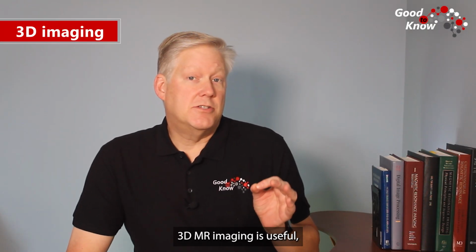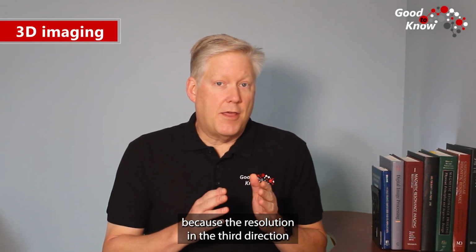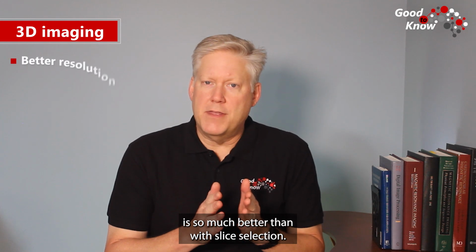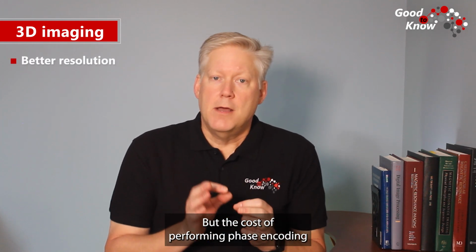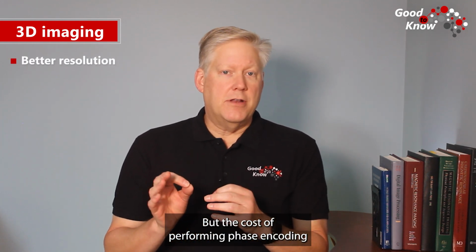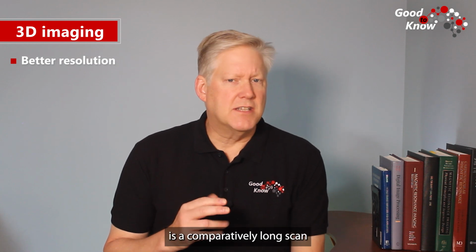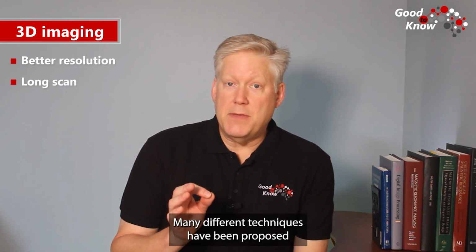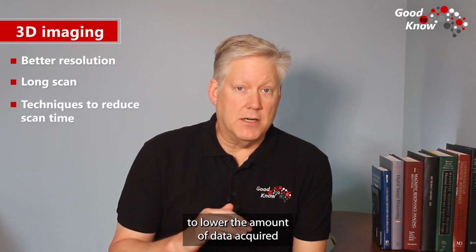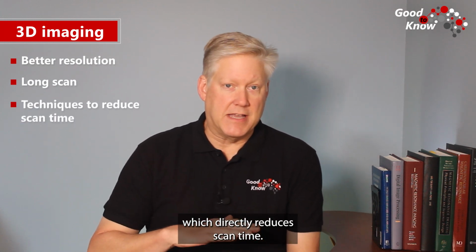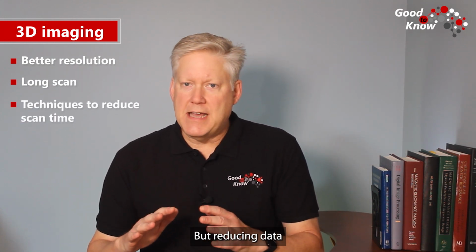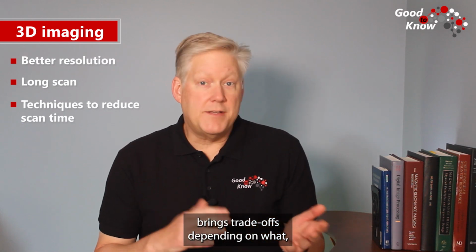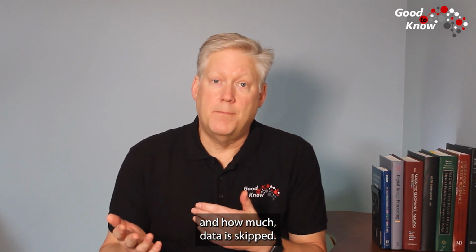3D MR imaging is useful because the resolution in the third direction is so much better than with slice selection. But the cost of performing phase encoding in 2 of the 3 directions is a comparatively long scan. Many different techniques have been proposed to lower the amount of data acquired, which directly reduces scan time. But reducing data brings trade-offs depending on what and how much data is skipped.